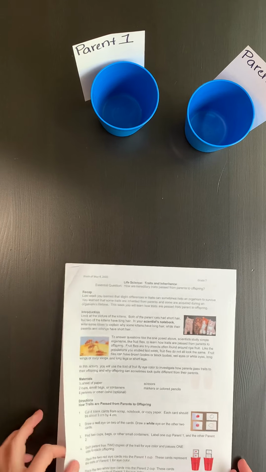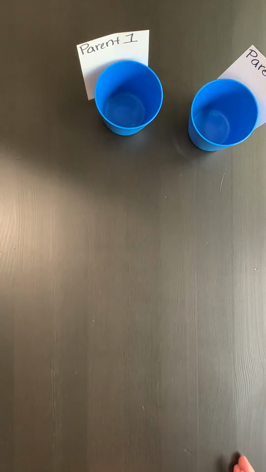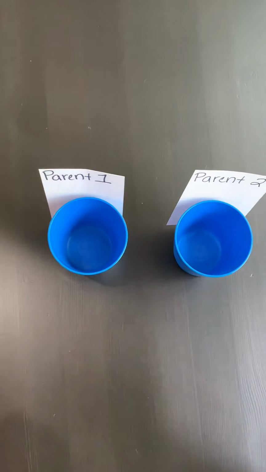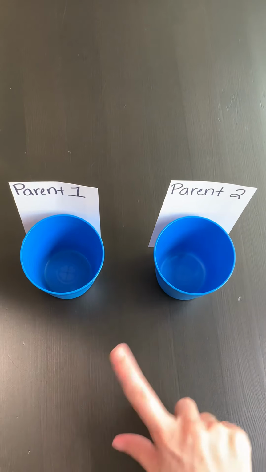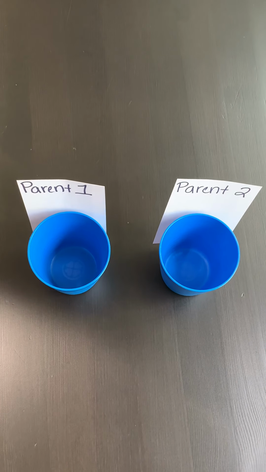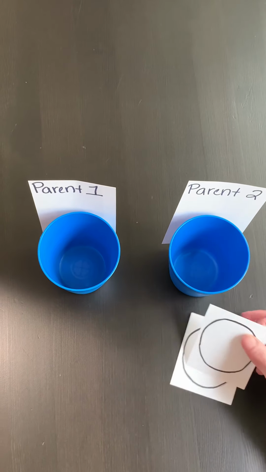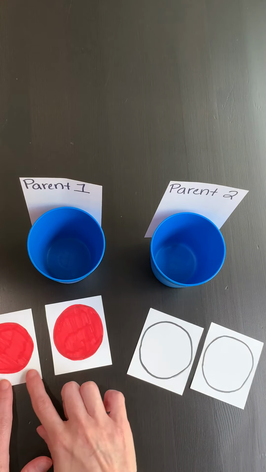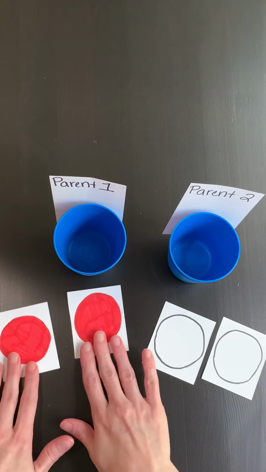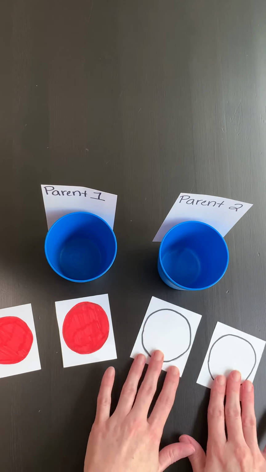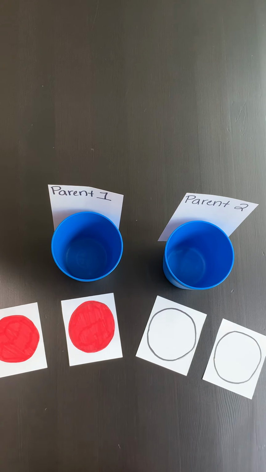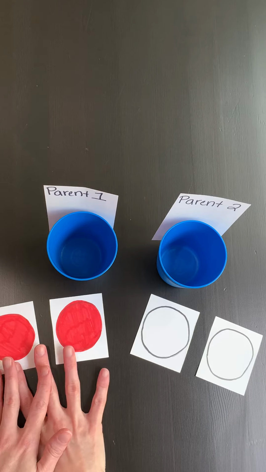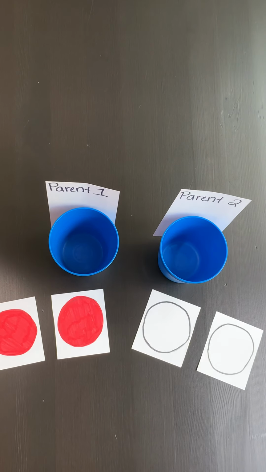So activity 1 asks you to get 2 containers. They could be cups or they could be bowls, just 2 containers, and to label them parent 1 and parent 2. And then you need to get some paper. I just cut up some index cards, or you could get some scrap paper. And you're going to draw 2 red circles on 2 of them, 1 on each. And then you're going to draw 2 white circles. So this is going to represent the genes, 2 copies of the genes for red eyes and for white eyes, okay?